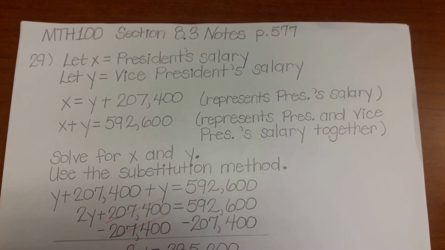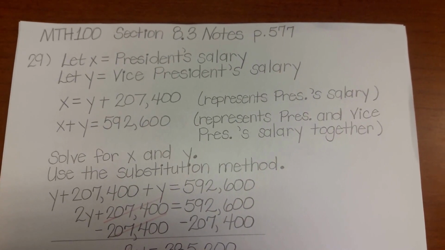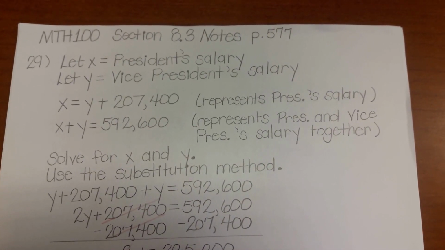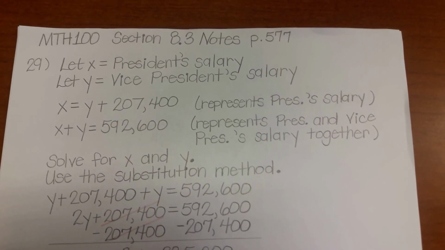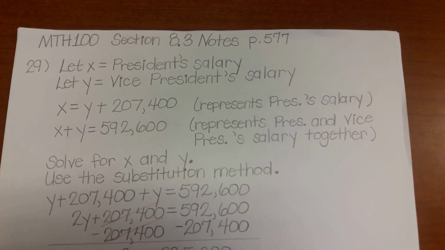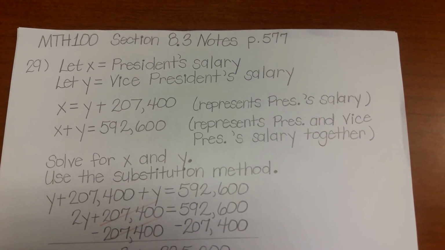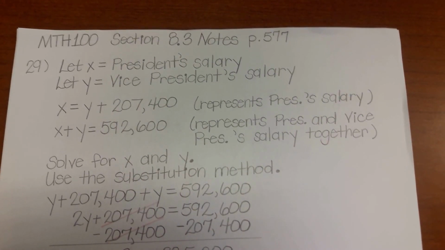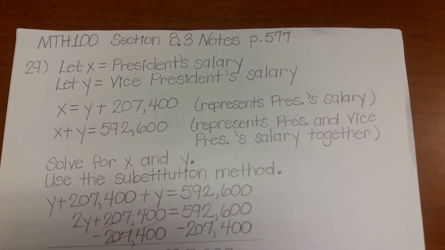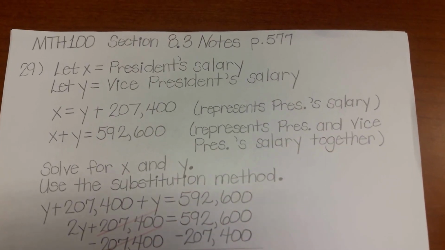Number 29 says, the salary of the President and Vice President of the United States total $592,600 a year. If the President makes $207,400 more than the Vice President, find each of their salaries.